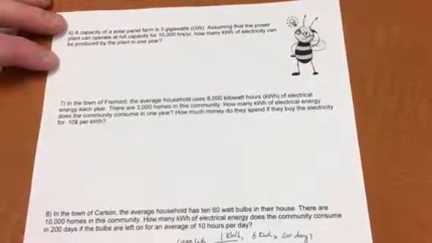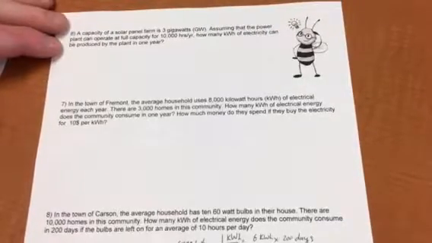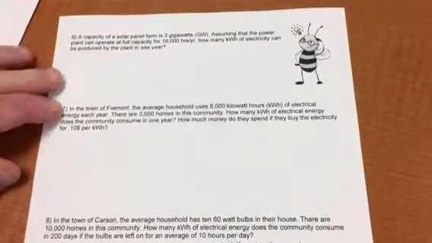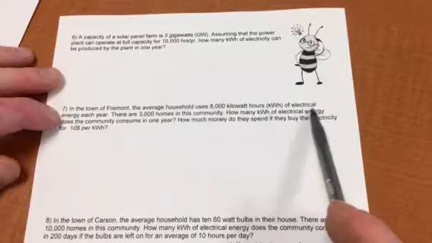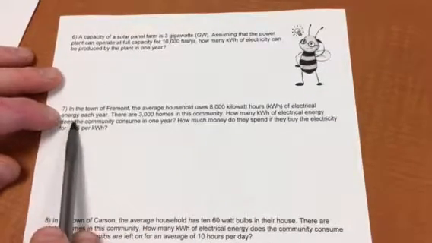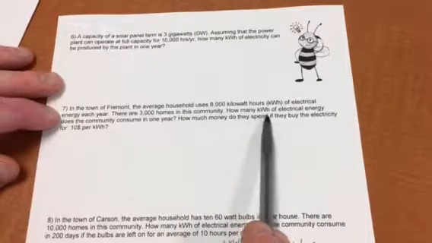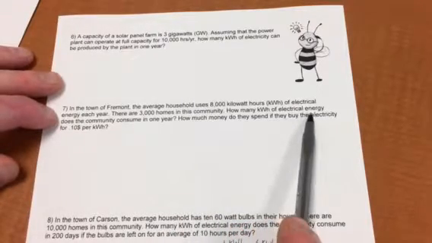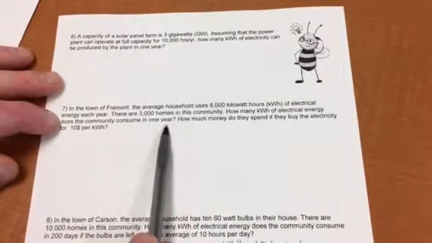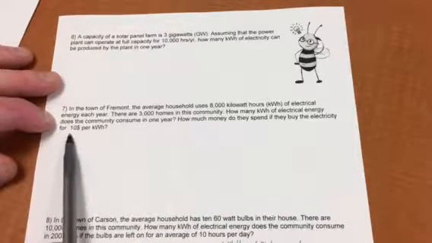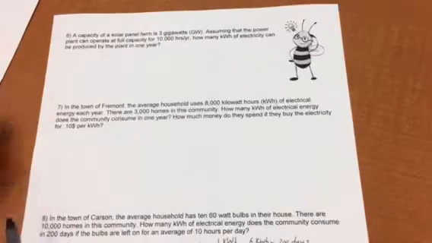All right, working on problem 7 and 8 right now. Problem 7. In the town of Fremont, the average household uses 8,000 kilowatt hours of electrical energy each year. There are 3,000 homes in this community. How many kilowatt hours of electrical energy does the community consume in 1 year? How much money do they spend if it's 10 cents per kilowatt hour?